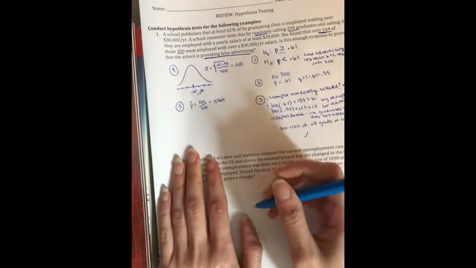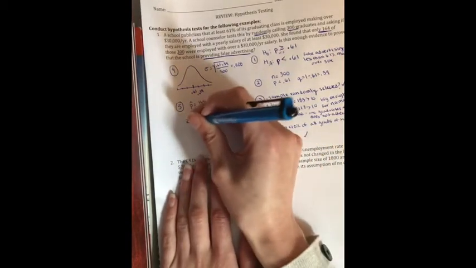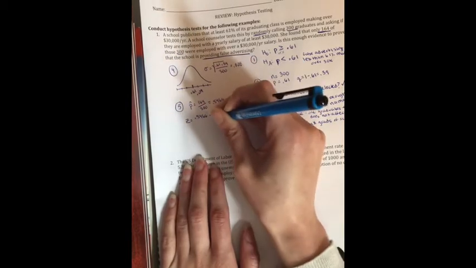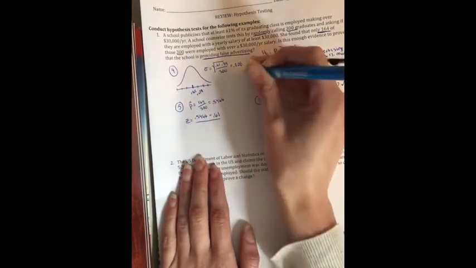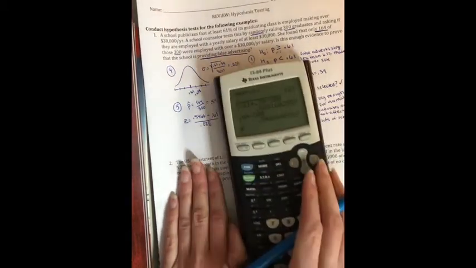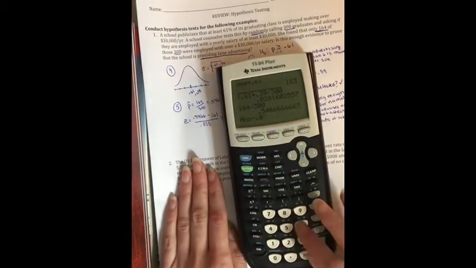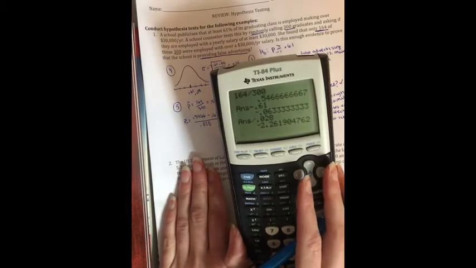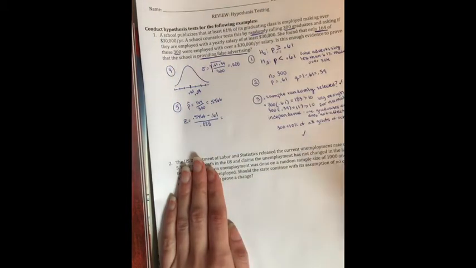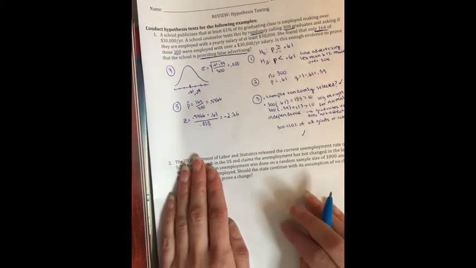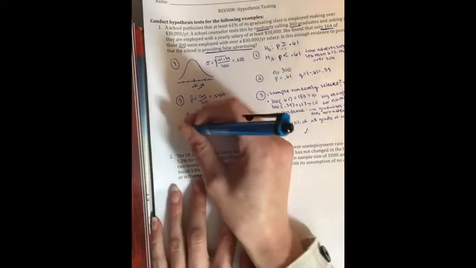So what I need to do is find my z-score for my sample. I take my sample minus the center divided by the standard deviation. That gives negative 2.26. So this is my z-score, and now I need to find that p-value.